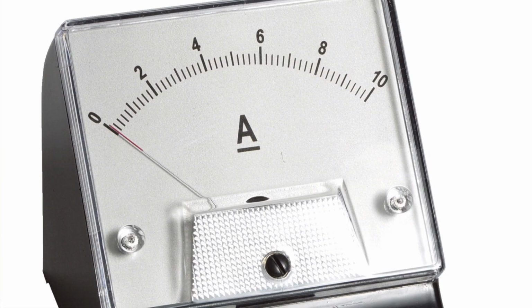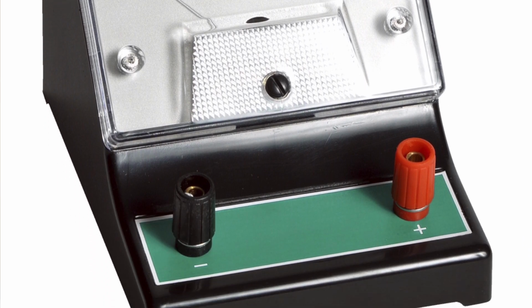As the current is the flow of electrons having unit ampere, the instrument which measures the flow of current is known as ampere meter or ammeter, or we can say the meter used for measuring the current is known as ammeter. Here comes the representation part.